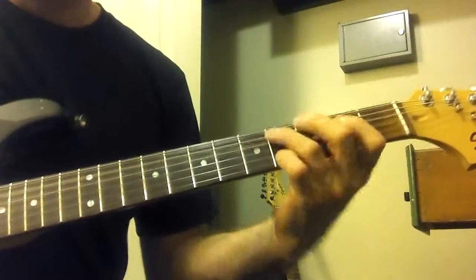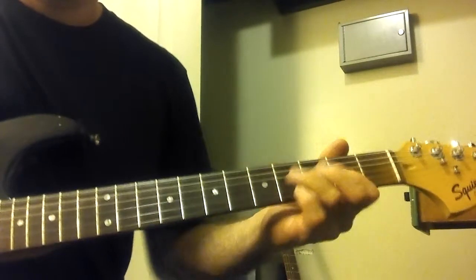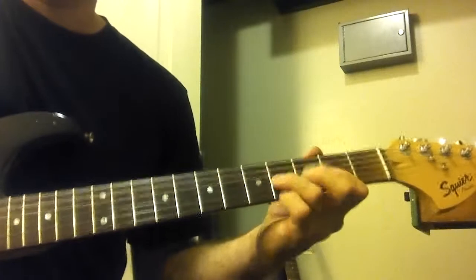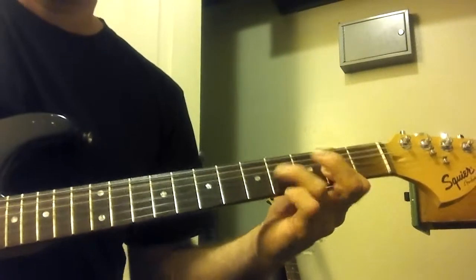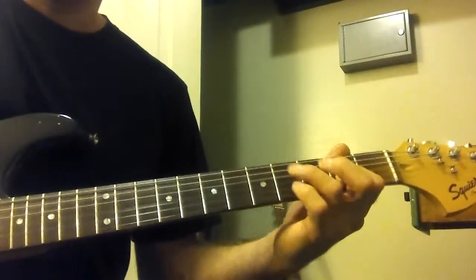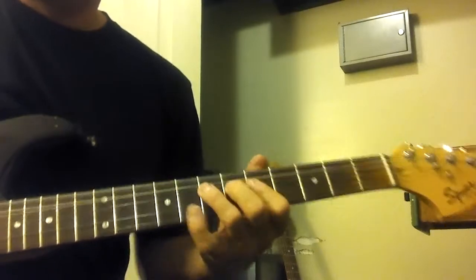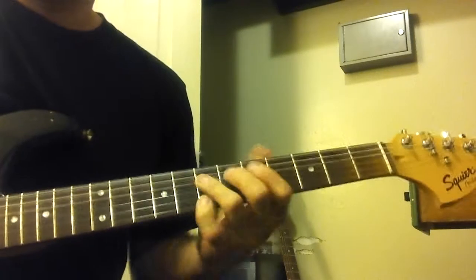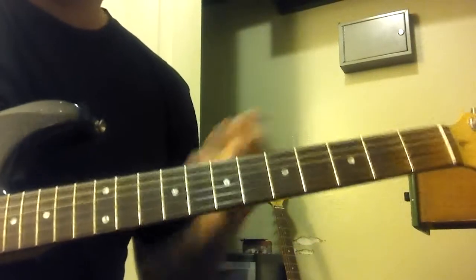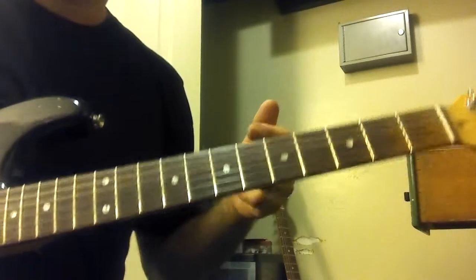Here's major again. Much more bluesy sound. Same chords. When you're playing 1, 4, and 5, you can play either major or minor.